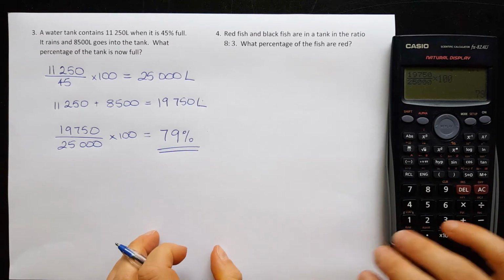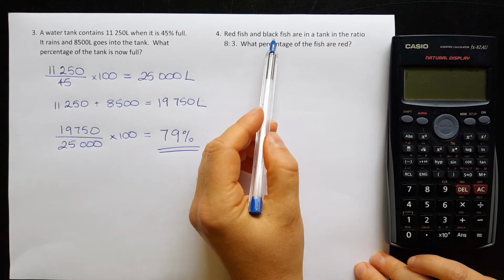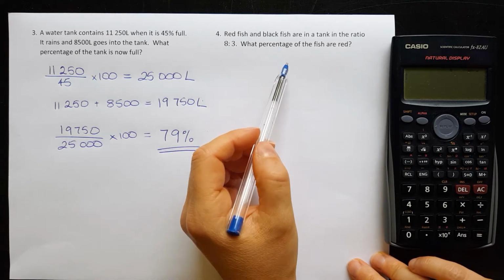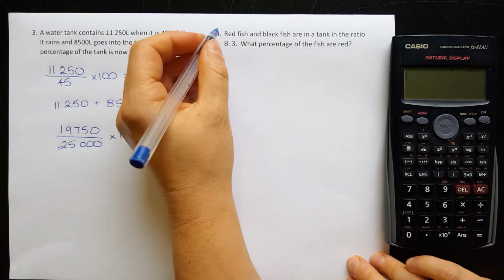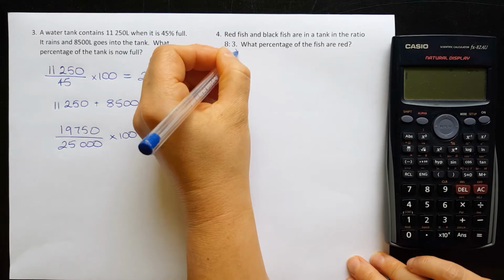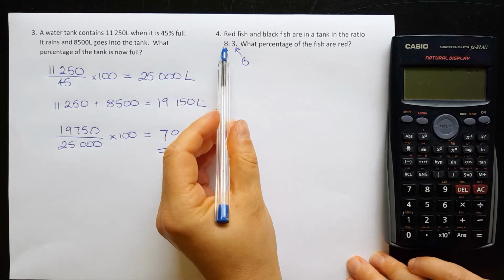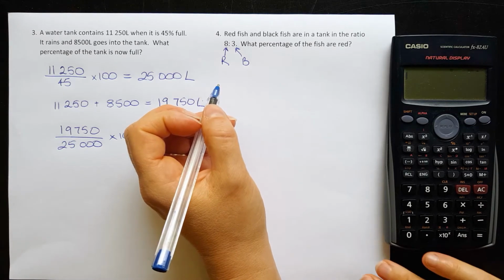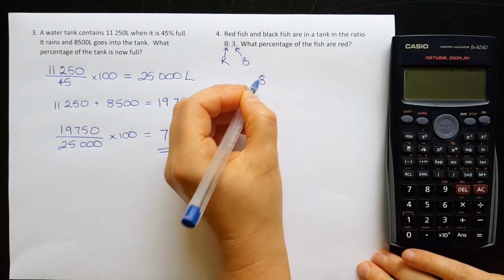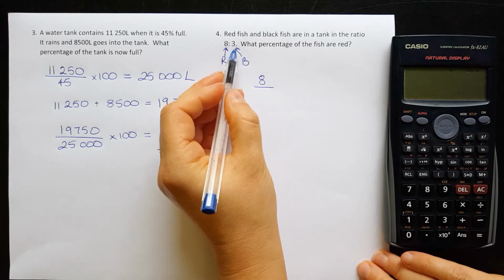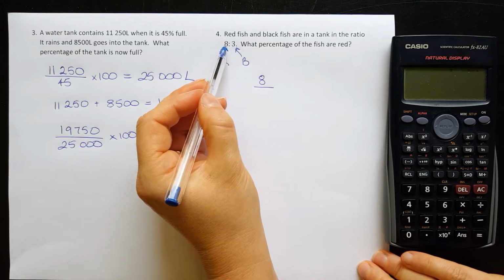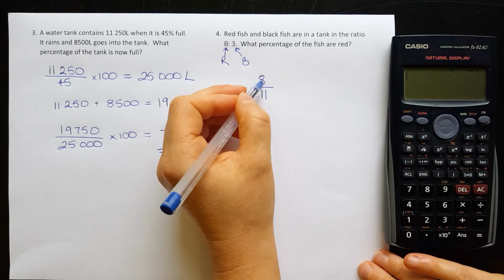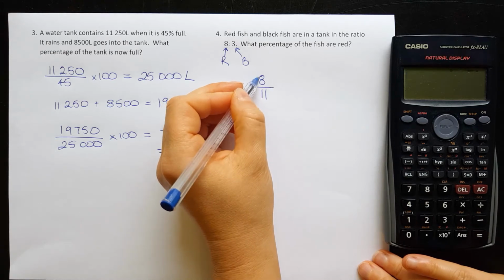Question 4, a ratios question. Red fish and black fish are in a tank in the ratio of 8:3. What percentage of the fish are red? So that means this is the red fish, this is the black fish. There is 8 red fish for every 3 black fish. So 8 would be the top number of our fraction. The total number of parts there, we add these numbers together, would be 11. Okay, so that's the fraction of the fish that are red. There are 8 red fish out of 11.